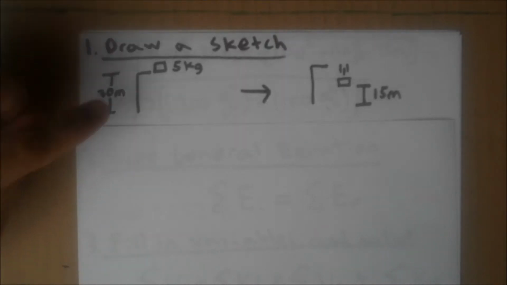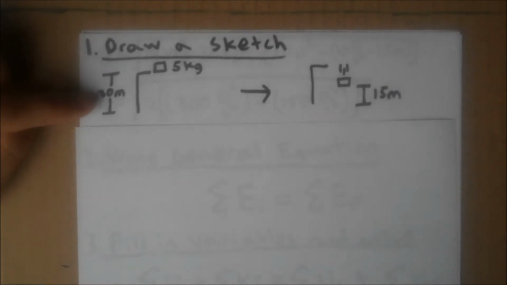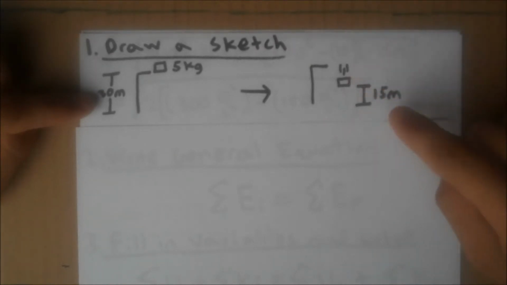Alright. So as with any physics problem, let's start by drawing a sketch. So here we are. We start with the box on top of a 30-meter platform, and as it falls, we get to 15 meters in height.